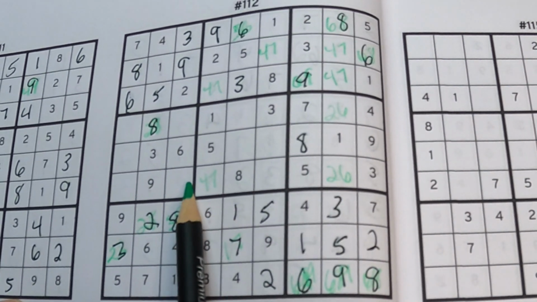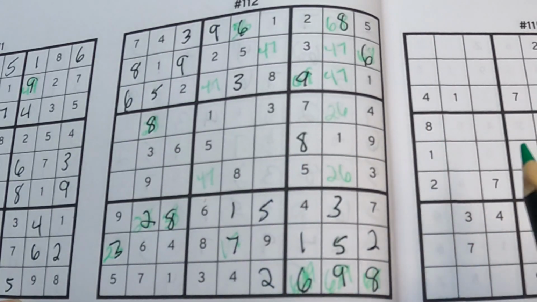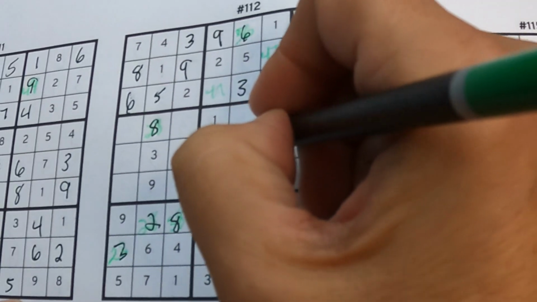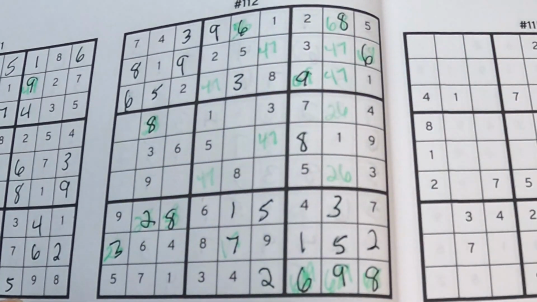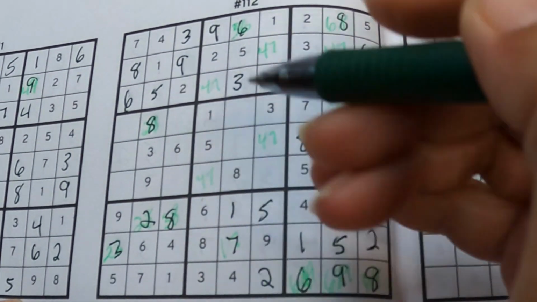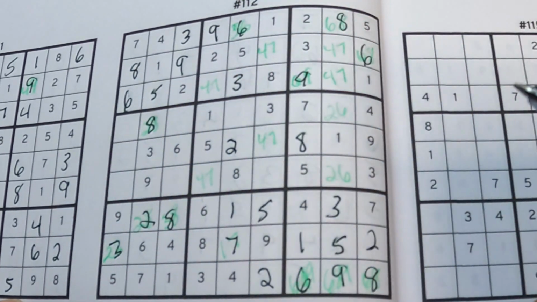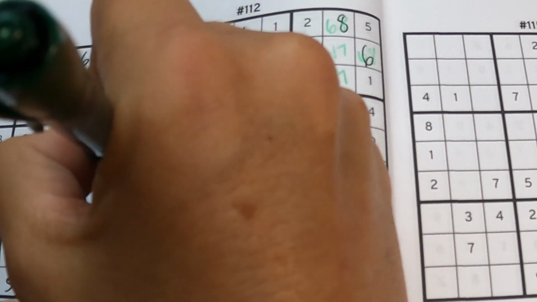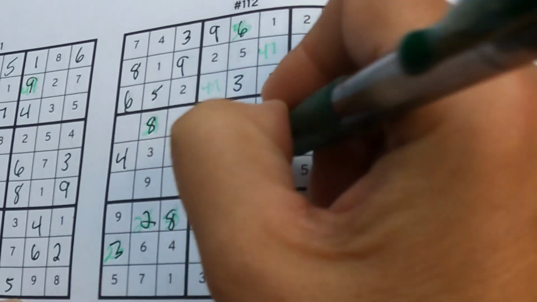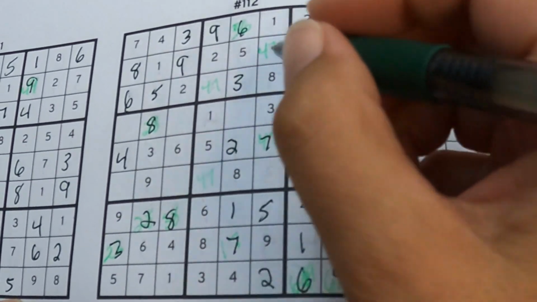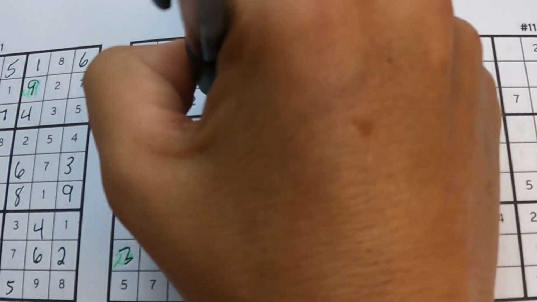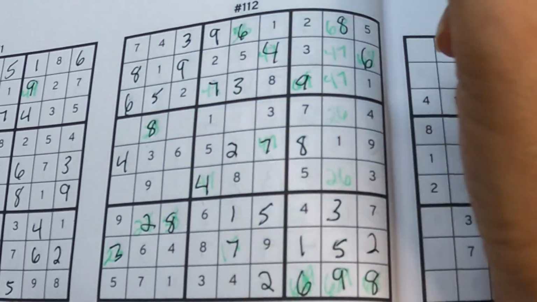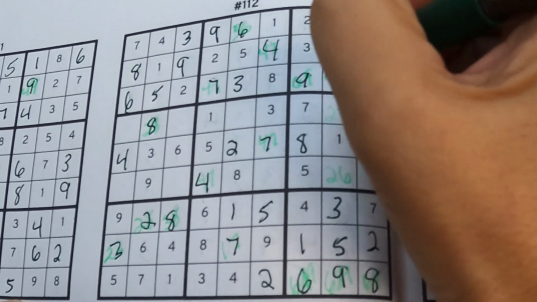For this row, we're missing 2, 4, and 7. We've got a 2 here, so 4, 7. 4 and 7 here, so this is our 2. 7 here, so 4, 7. That 7 makes this our 4.